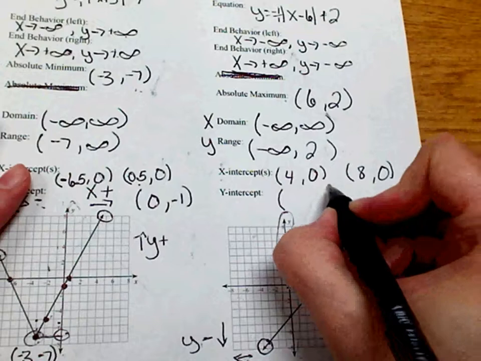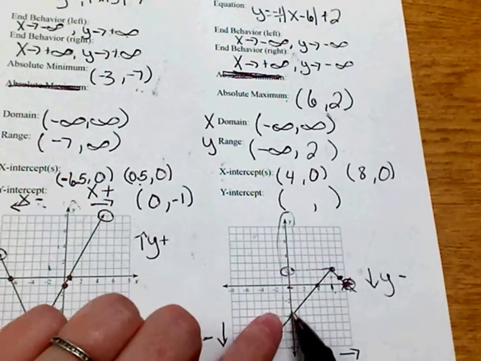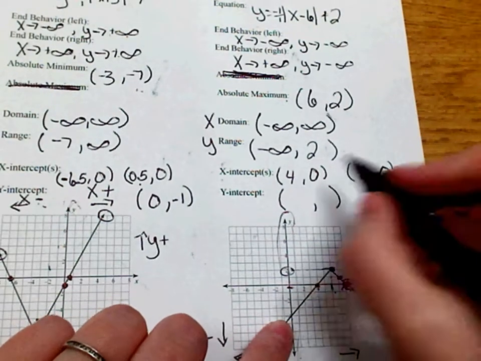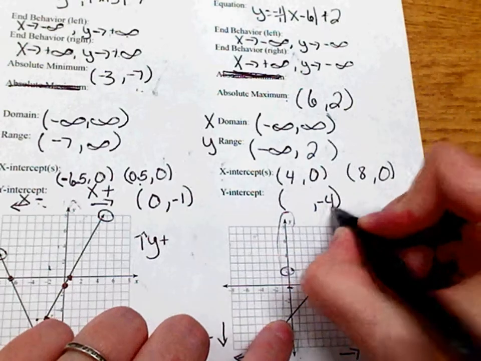And then y is going to be, it's crossing at -4, and that's a y-intercept, so that goes in the y spot. The x is 0.